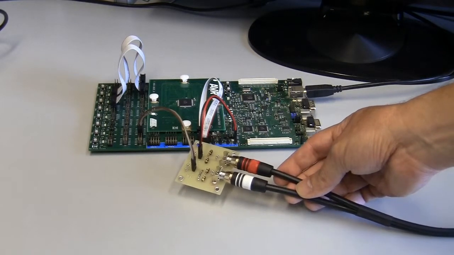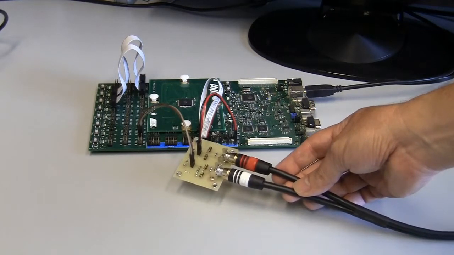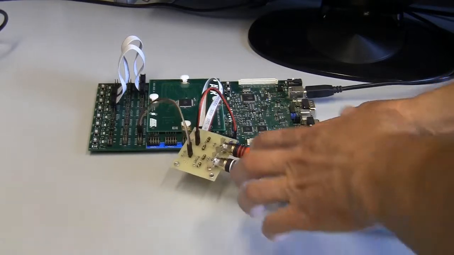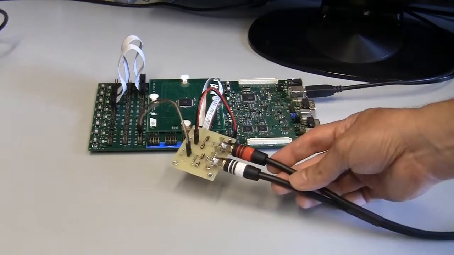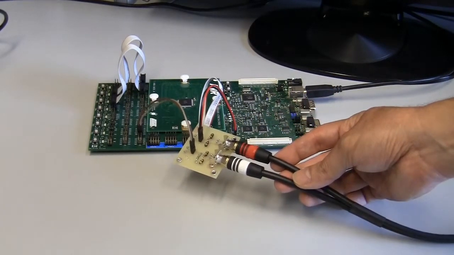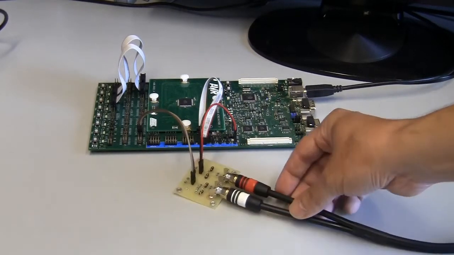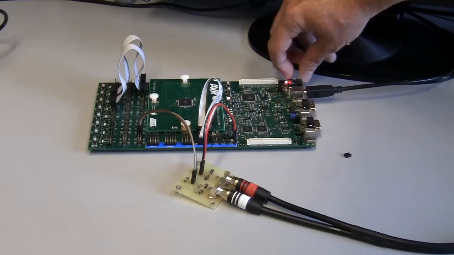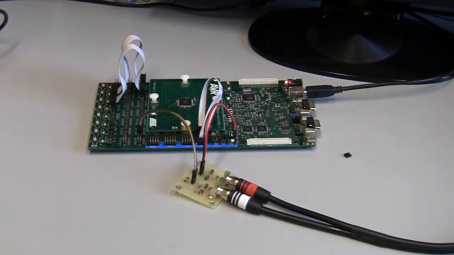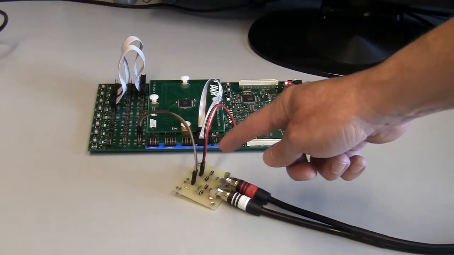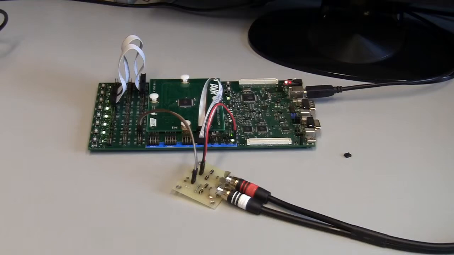We have an instrumented version of this software. And these are the audio RCA connectors. It's a standard cable that goes to the input of the sound card in the main PC. So we power on again, and now the target is running the software, and this signal is going to the sound card.